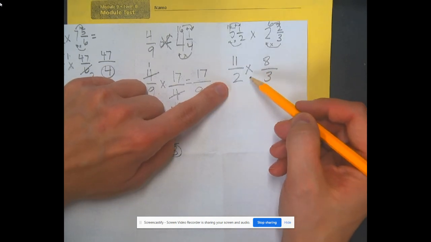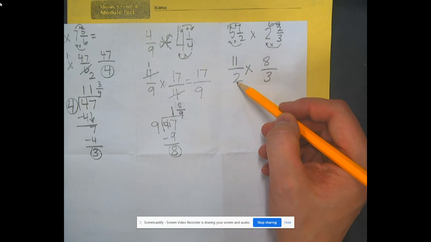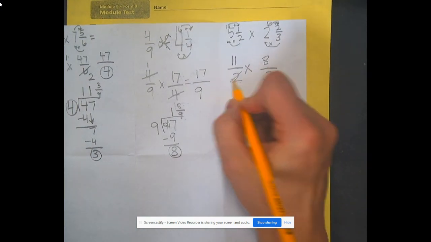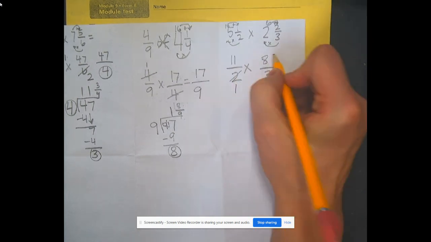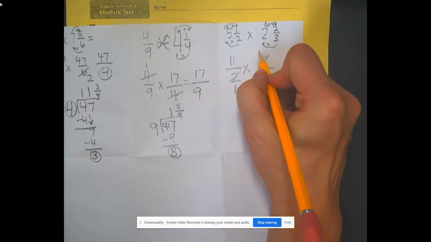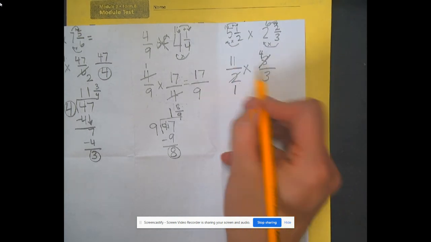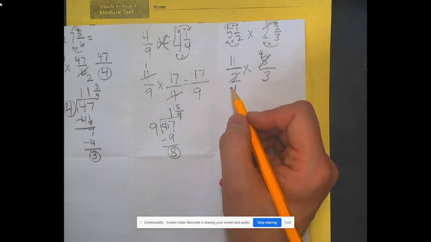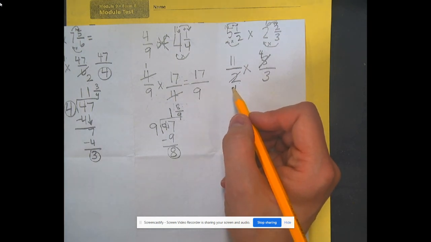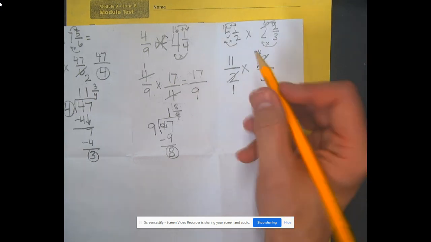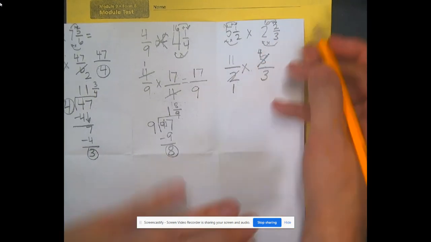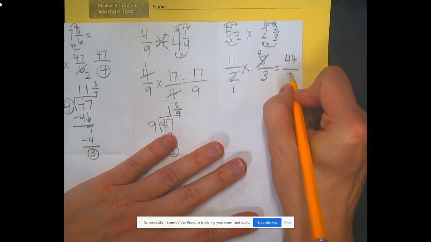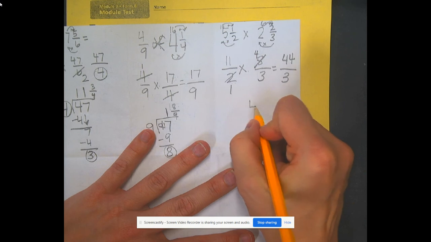What can they be divided by? 4. There's nothing times 4 that gives you 2, right? But they can be divided by 2. 2 divided by 2 is? 1. 8 divided by 2 is? 4. Is there anything that 11 and 3 can be divided by? Besides 1. We know that everything can be divided by 1, right? Okay, 11 times 4 is? 44. 1 times 3 is? 3. Tell me what it is.